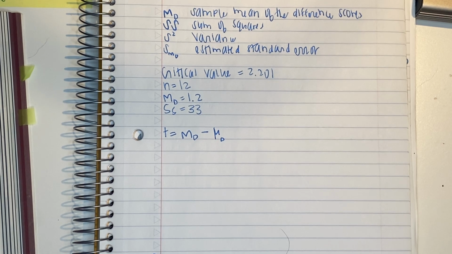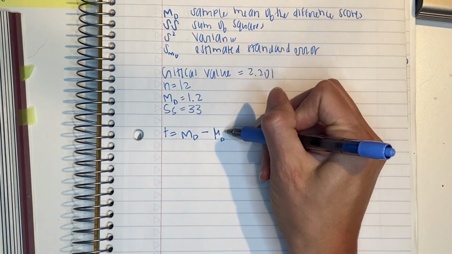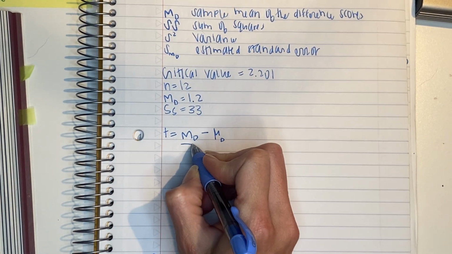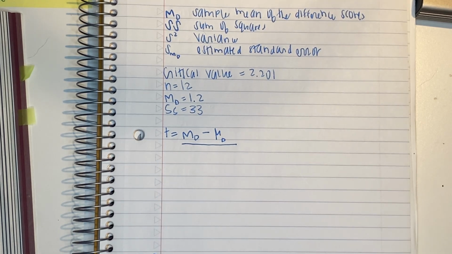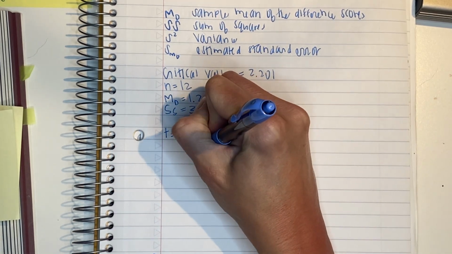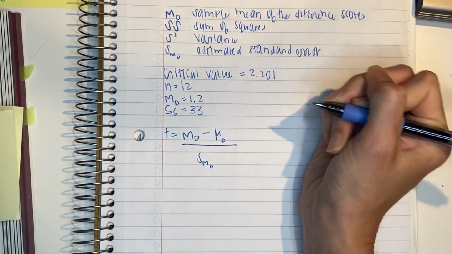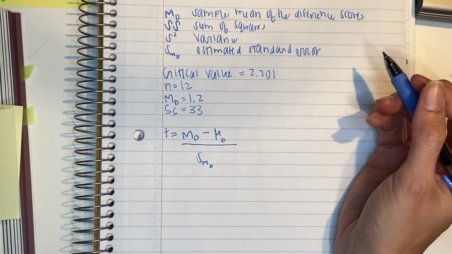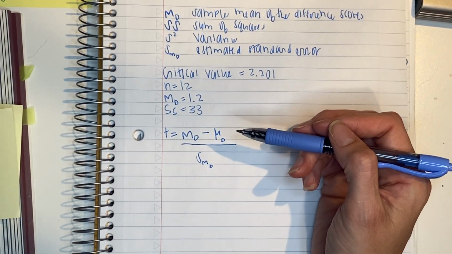As the book says, the sample data are represented by the sample mean of the difference scores. The population parameter is the value predicted by the null, which is mu d equals 0. So you know that this is going to be 0. But the denominator of this equation is your estimated standard error, which is s_Md.